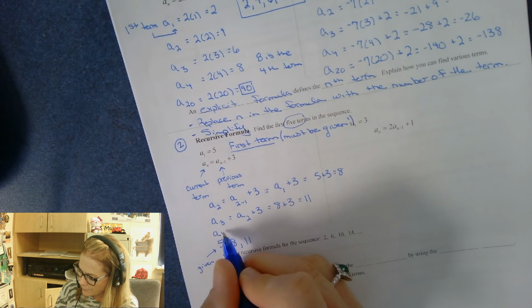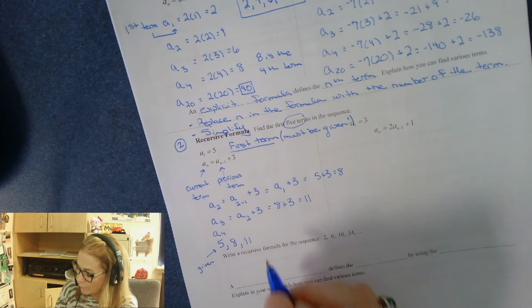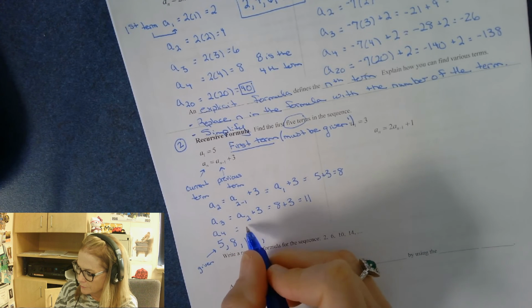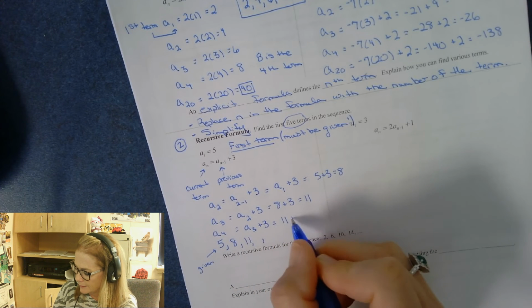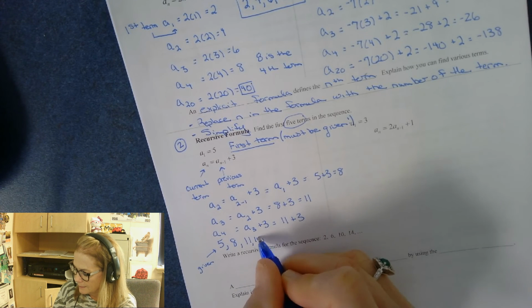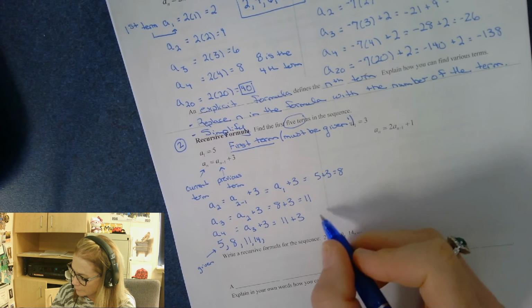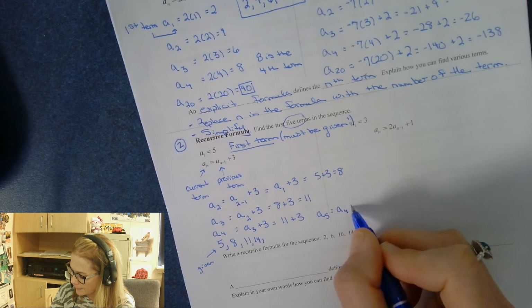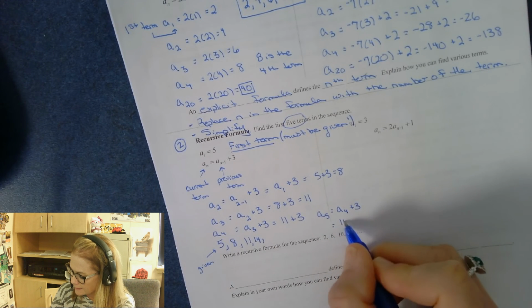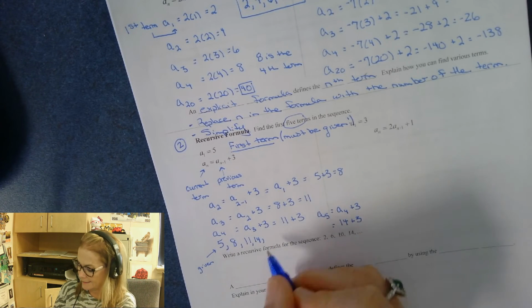The fourth term, 1, 2, 3, fourth term, right here, is going to use the third term and add 3 to it. So 11 plus 3, 14. And last but not least, the fifth term is going to use the fourth term plus 3. The fourth term is 14, plus 3 is 17.